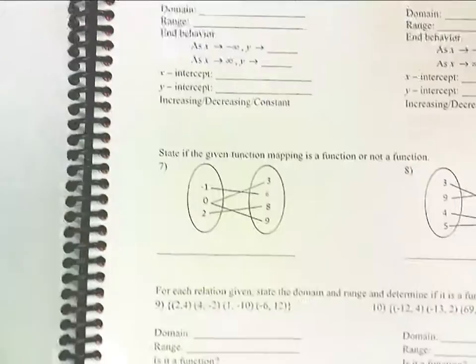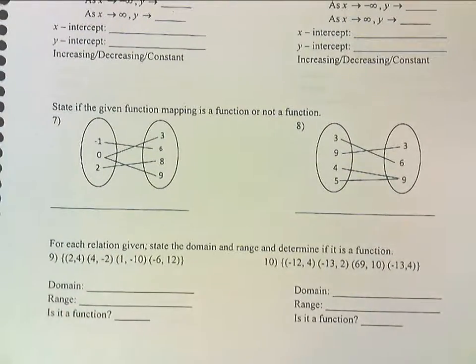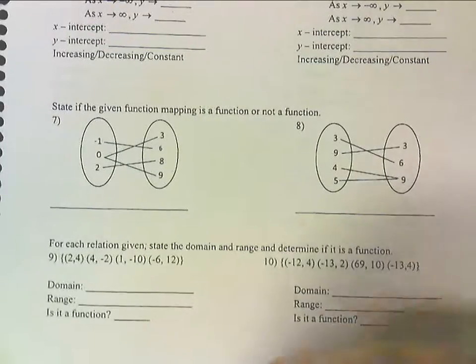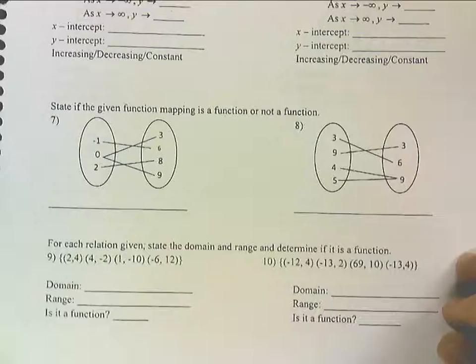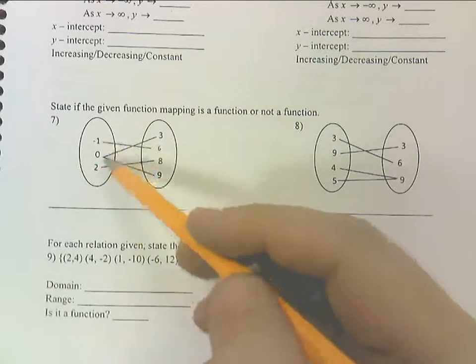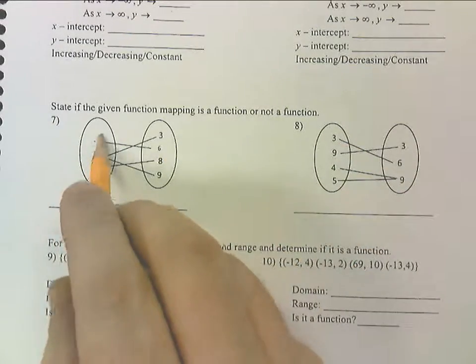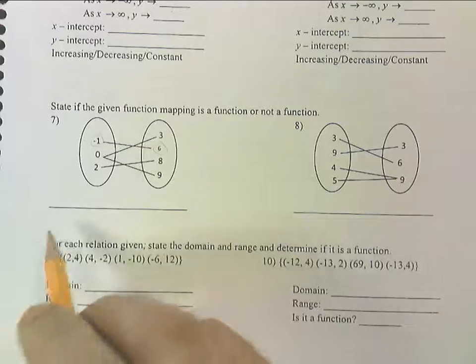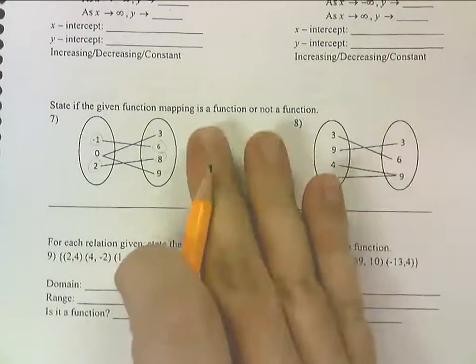Okay, then let's look at some functions and describe whether or not they're functions. So remember guys, if you are trying to figure out if something is a function or not, the general definition of a function is that for each input, there's only one output. Like on these function maps, the left is your inputs, the right is your outputs. So -1 has one output of 6. 2 has one output of 8. If it just ended right there, this would be a function.